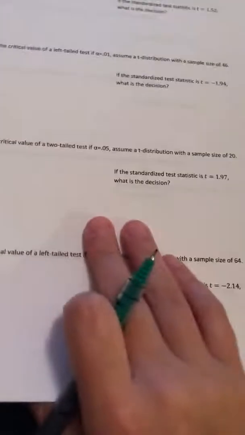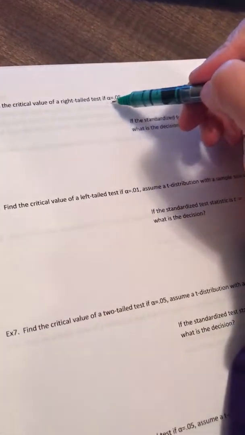And then for the next page, this one has the T ones where you find the T critical values. So this is where you're going to do the degrees of freedom. So find the critical value of a right-tailed test.